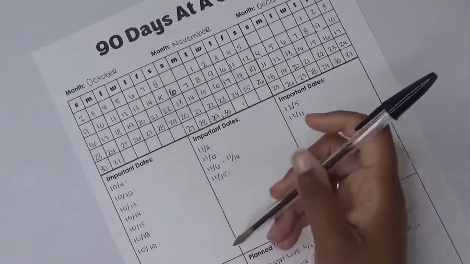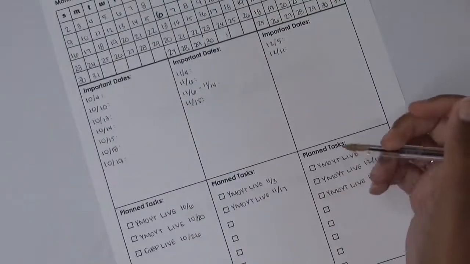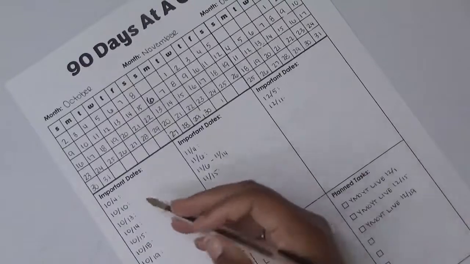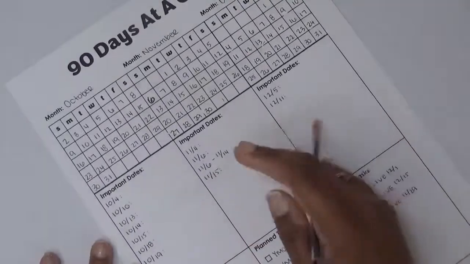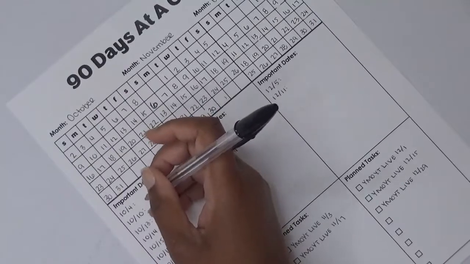Some dates that I know are going to be important, and some tasks that I have planned that don't necessarily need to be in the dates. They're more content. So for my important dates, I will go through and add a few of them here.